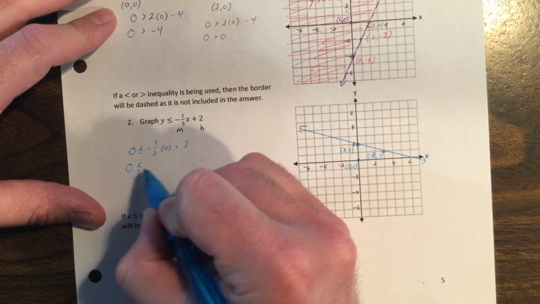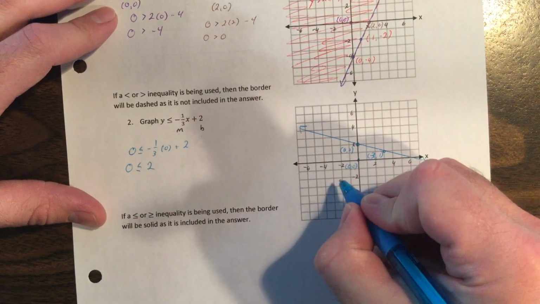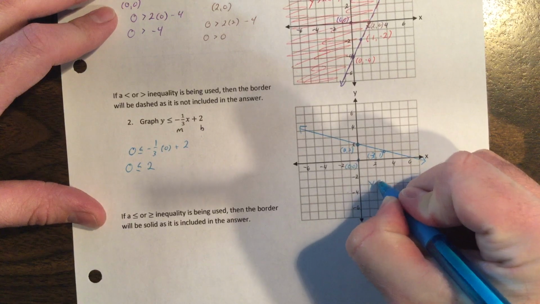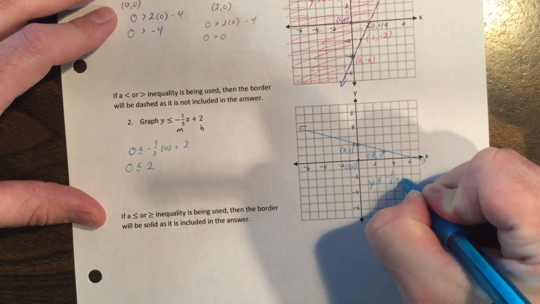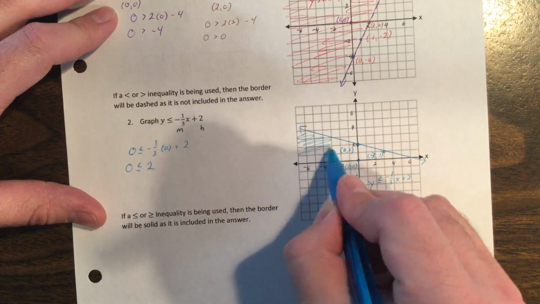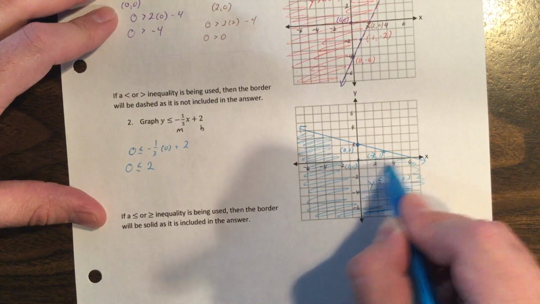So that means that 0 is less than or equal to 2, and we know that 0 is in fact less than or equal to 2, so we're going to shade this side right here. We plug 0, 0 into y less than or equal to negative 1/3 x plus 2. We now shade this region right here. This is our shaded region.